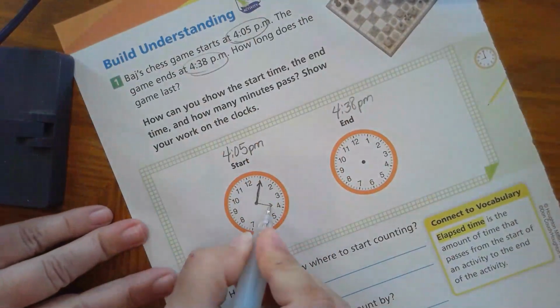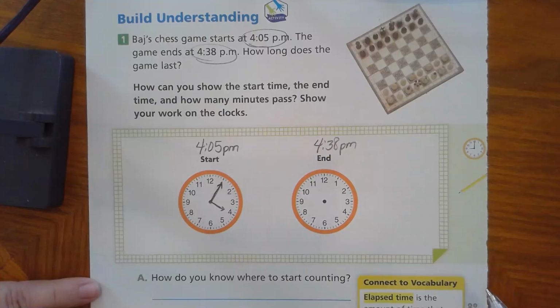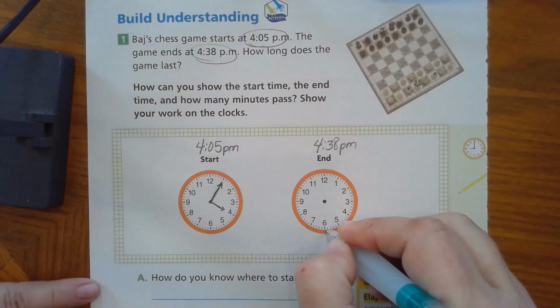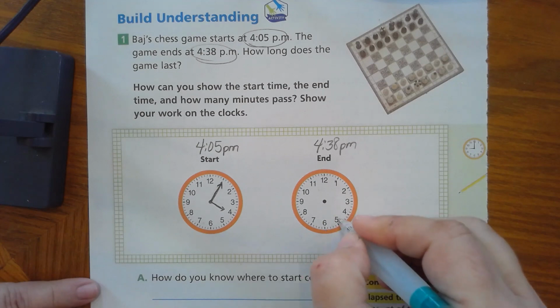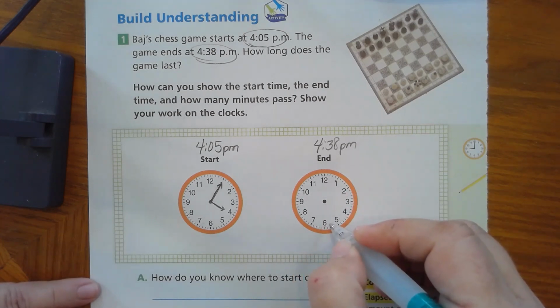I'm going to turn my paper so I can get this looking a little better. All right, so it's going to look something like that. So that's 4:05. Then 4:38. Well, I know from here all the way, that's 30. I could count 5, 10, 15, 20, 25, 30. But I could count that 100 times. It's still going to be the same.